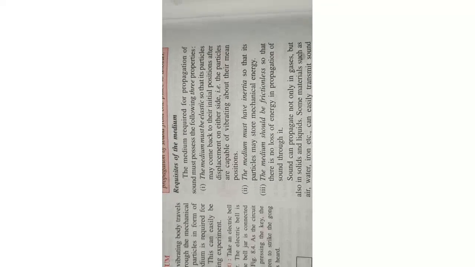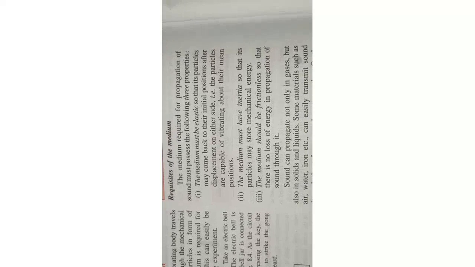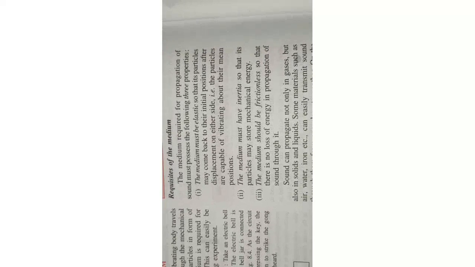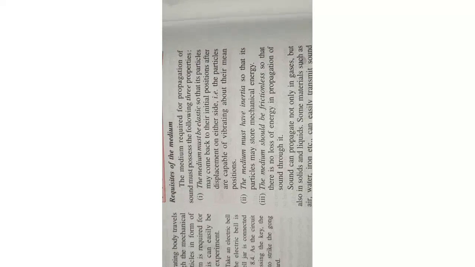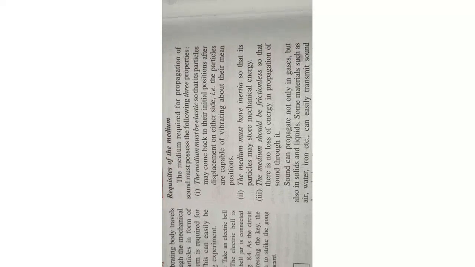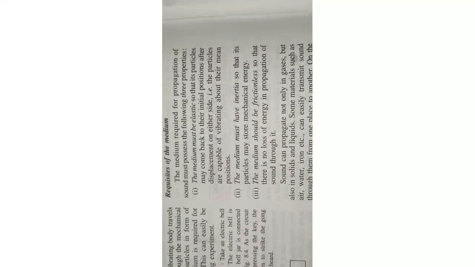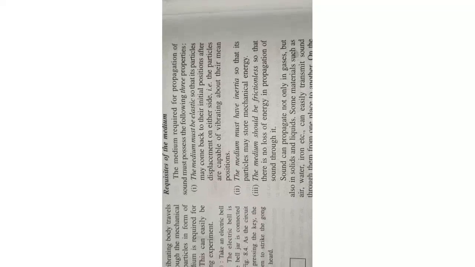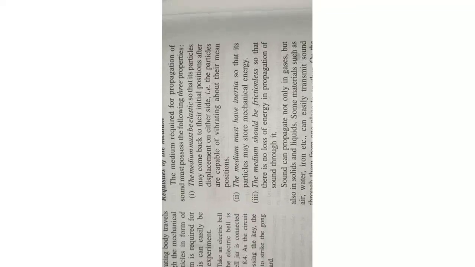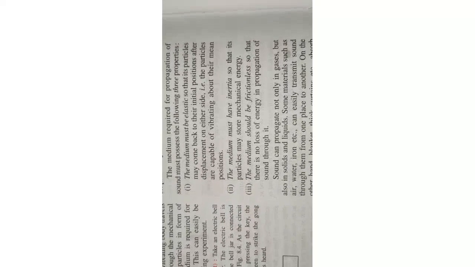Now what are the requirements of the medium? Firstly, the medium should be elastic so that the particles may come back to their initial position after their displacement on either side of the mean position. Next, the medium should have inertia so that the particles may store the mechanical energy, and finally the medium should be frictionless so that there is no loss of energy in propagation of sound through them.